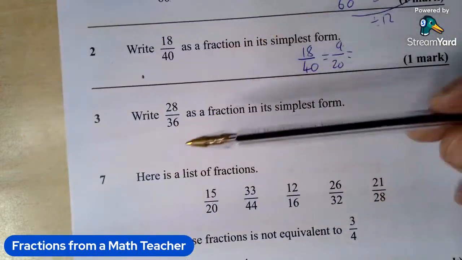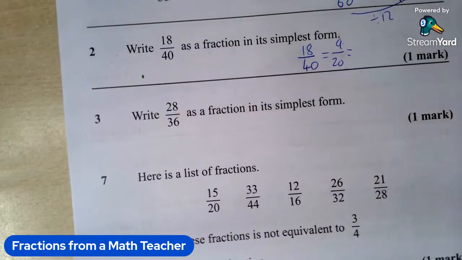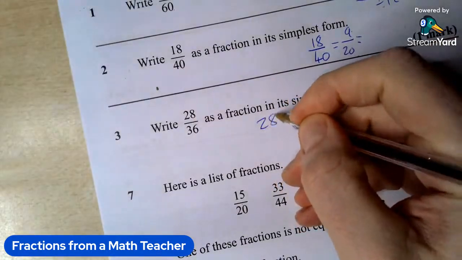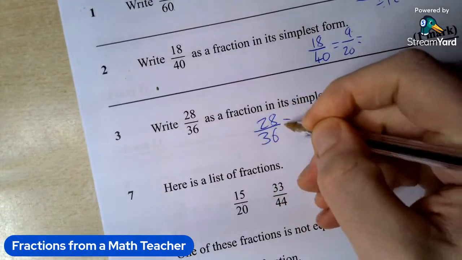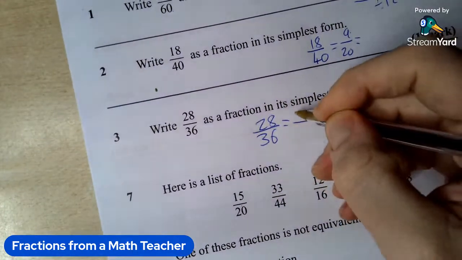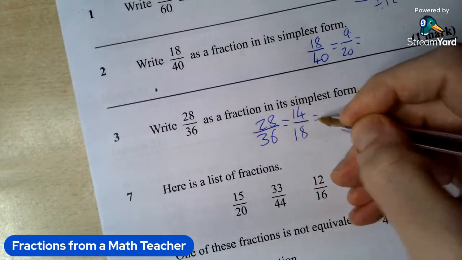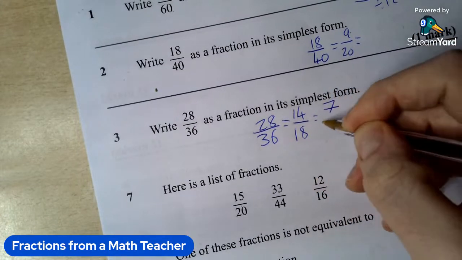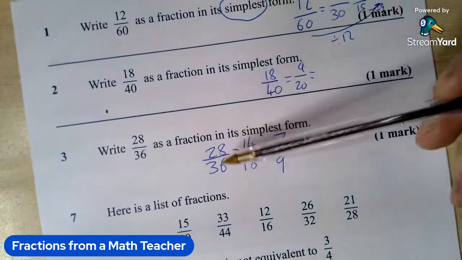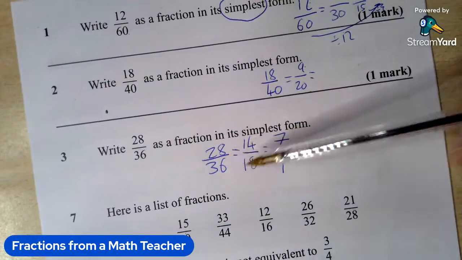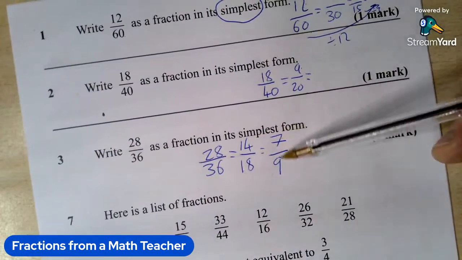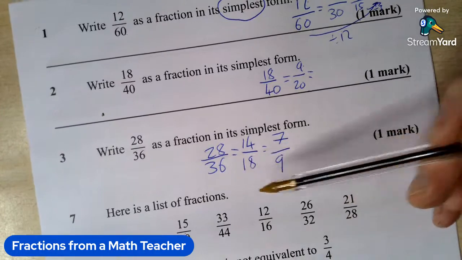Right then. So, next one. 28 over 36. Fraction in simplest form. Again, I will just keep halving it. 14 over 18. That is 7 over 9. And that is as much as that would go. 28 over 36 is 7 over 9, and that can't be simplified anymore. I've just kept halving it.